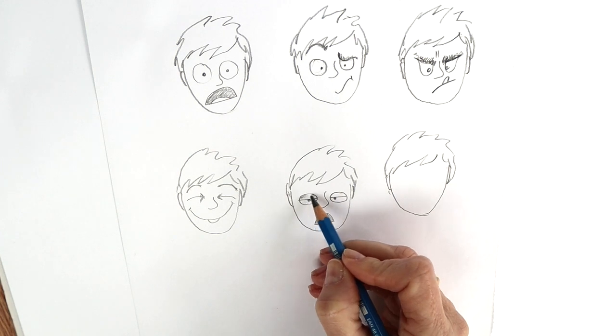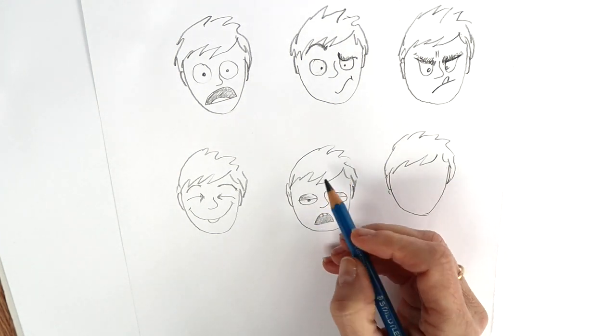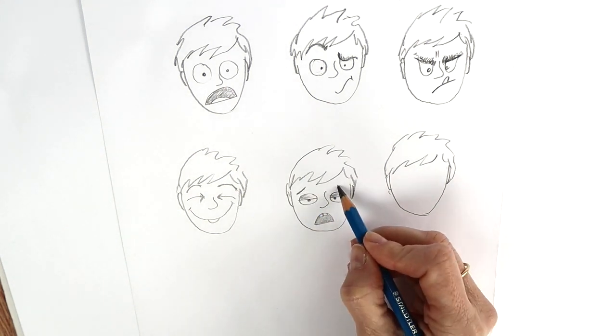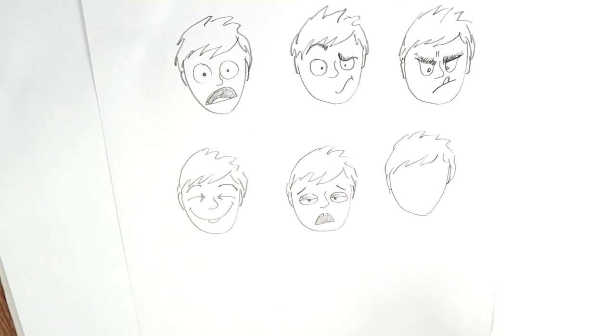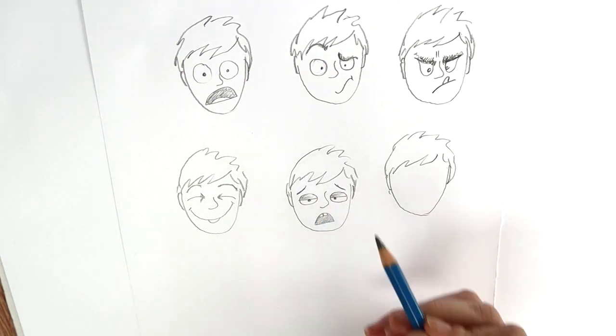Could even colour in his eyelids a little bit just to show that. And then a sort of eyebrows. So they kind of slightly curve upwards at the top.